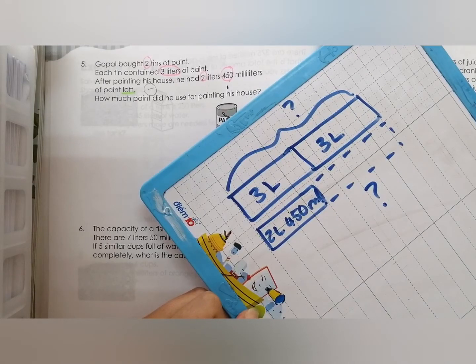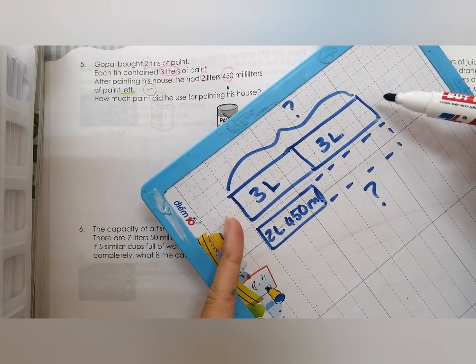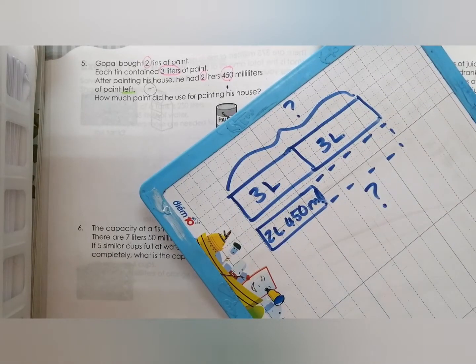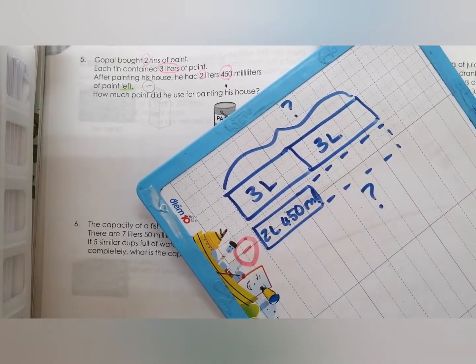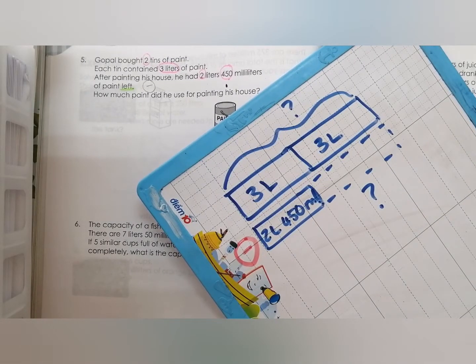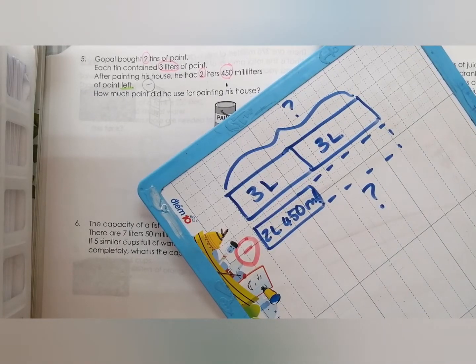And by doing that, we take the total amount of paint that he had, we subtract the amount that he has left over, and that will give us how much he used.